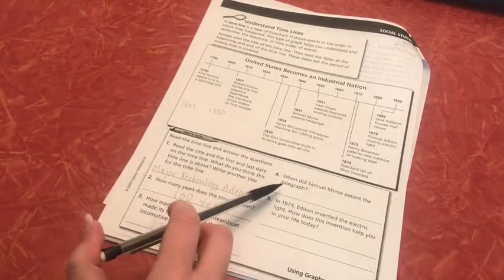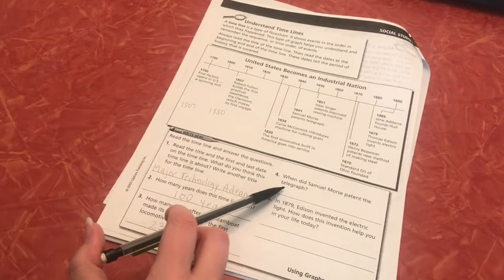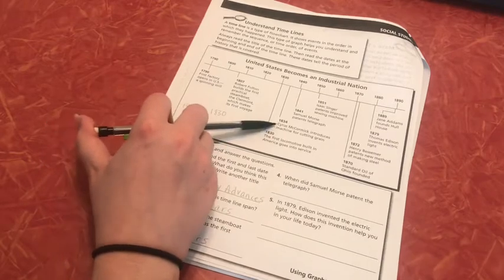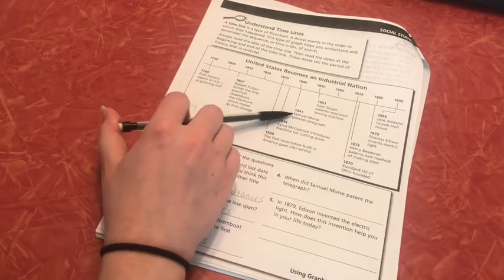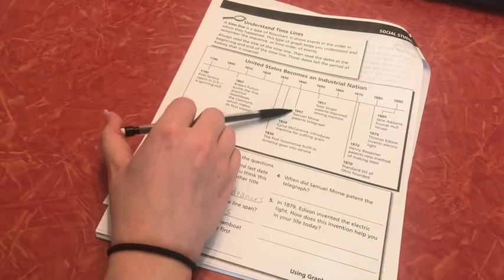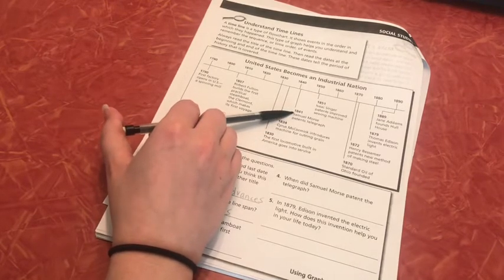Number 4, when did Samuel Morse patent the telegraph? Okay, well, let's take a look. There it is right there. Samuel Morse patents telegraph. And what year does it say? 1841.